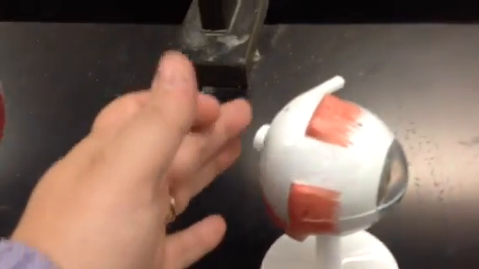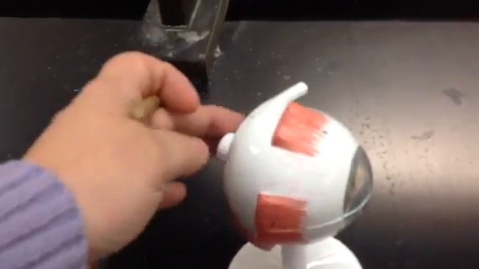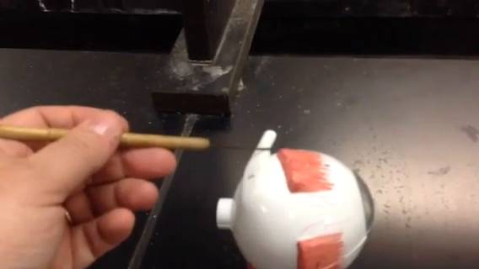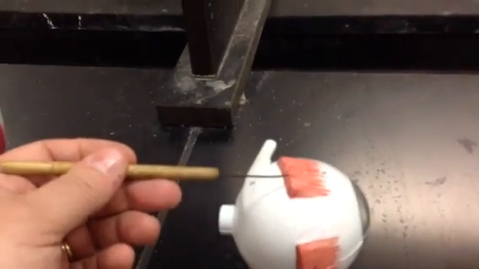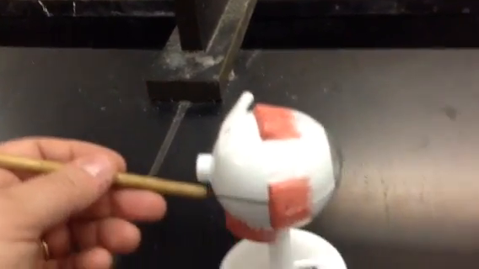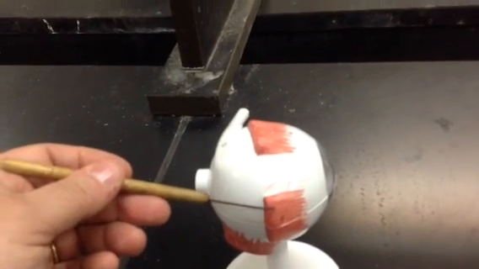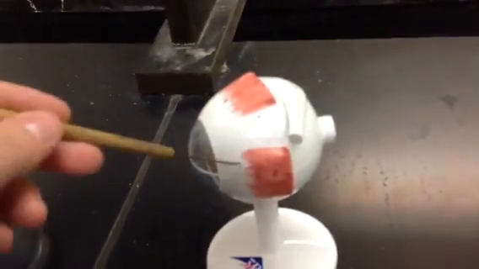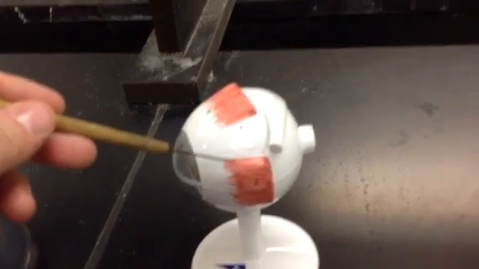Now if we move on over to this next model, right back here in the back, we have our optic nerve. This right here clearly shows us the trochlear nerve. Then we have our superior rectus, our medial rectus, our inferior rectus. We'll turn this around. And then we'll have the lateral rectus muscle here.